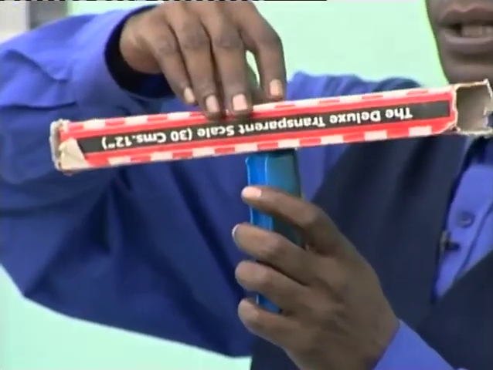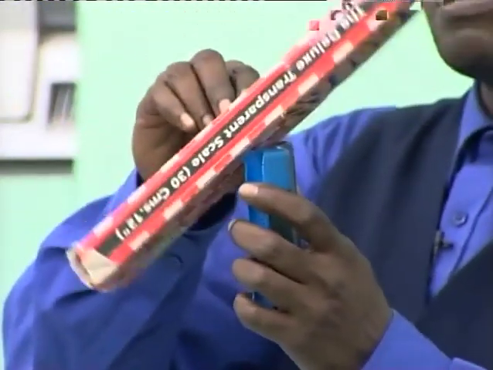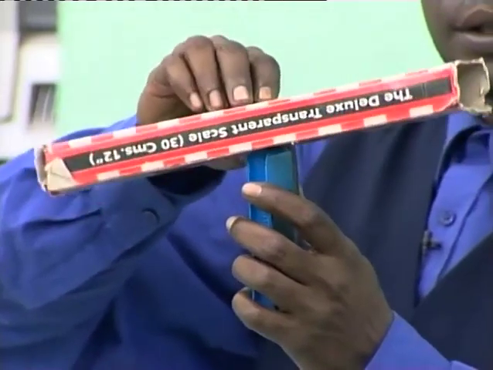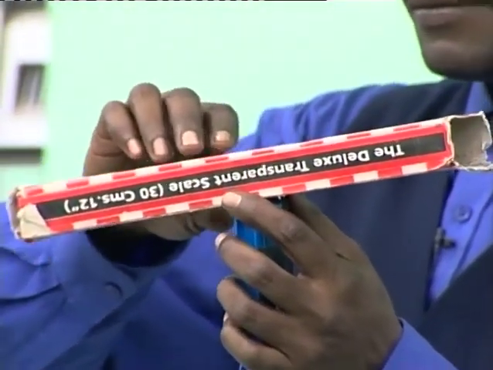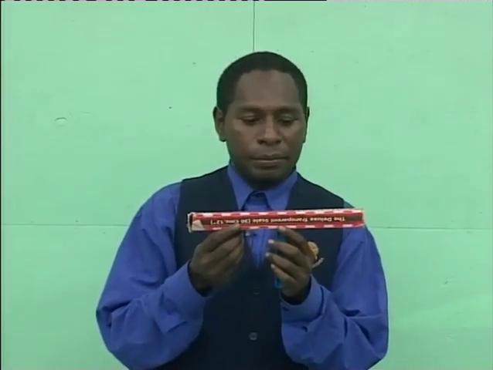If this becomes a fixed point, then the lever moves about it. Take, for example, a seesaw. Very good. A seesaw is an example of a lever.